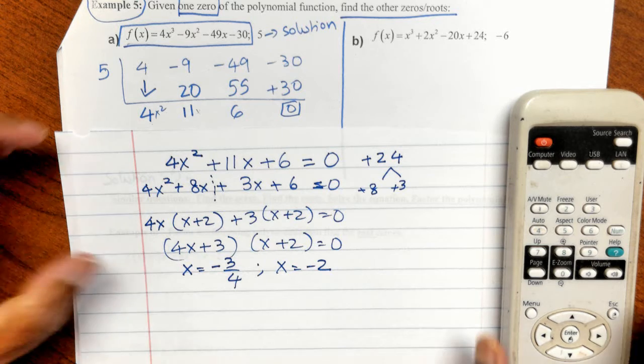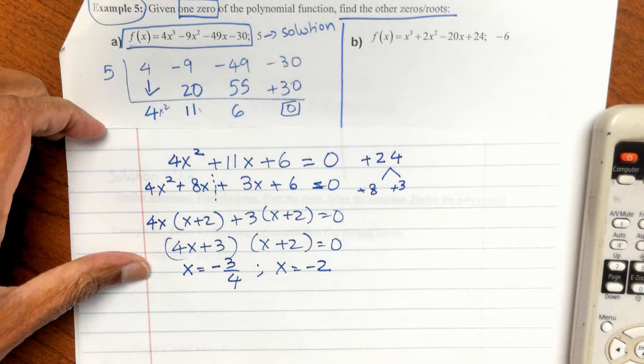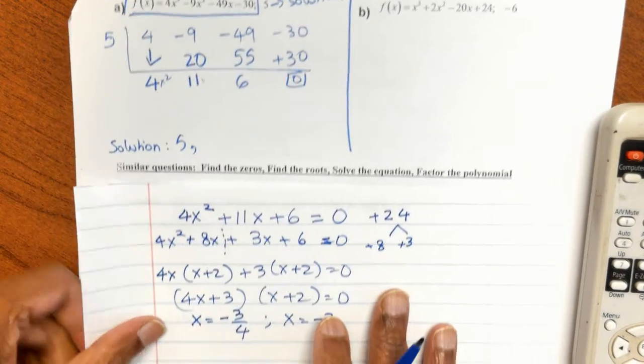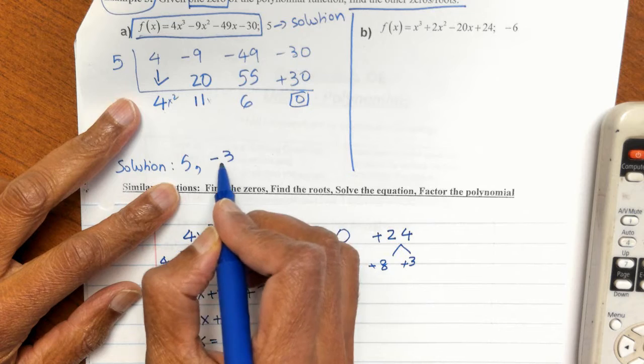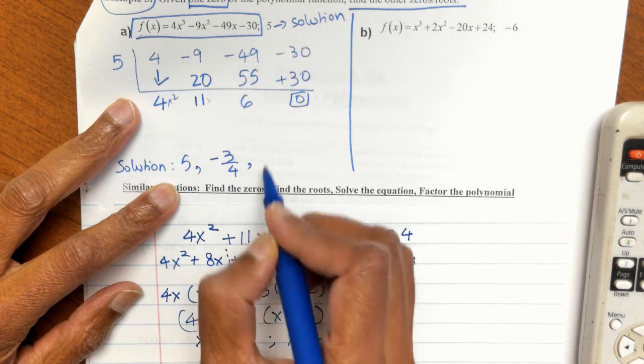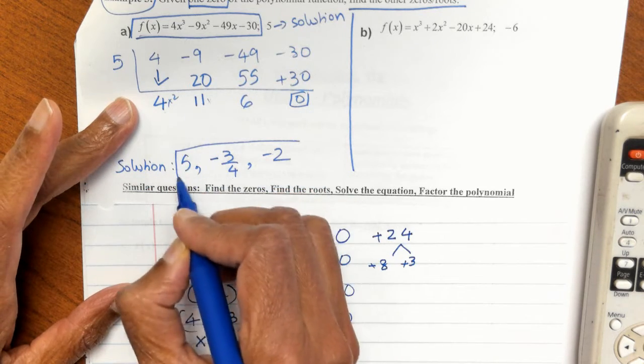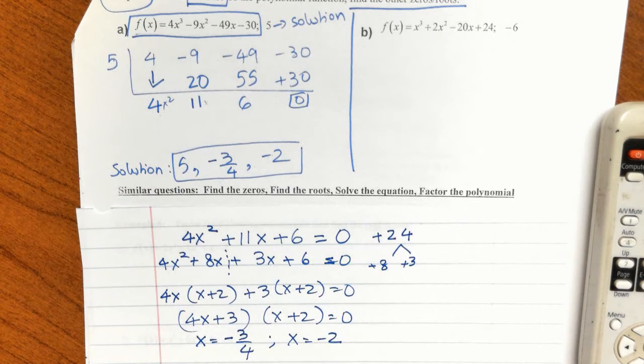Everybody okay? Okay. So I'm going to go ahead and write down all the solutions on my sheet. I already wrote 5 as one of my solutions. My other two solutions are negative 3 over 4 and negative 2. So these are my solutions.